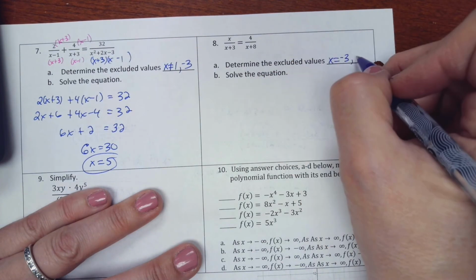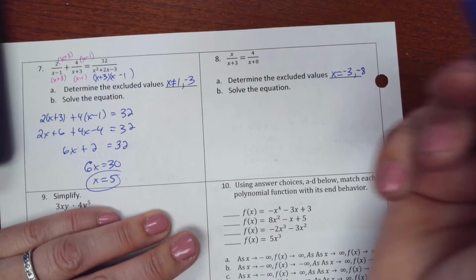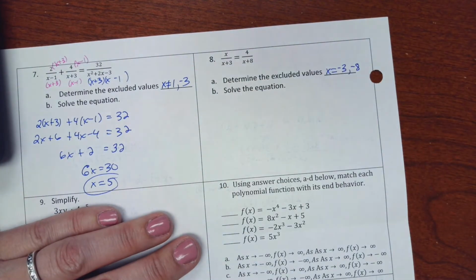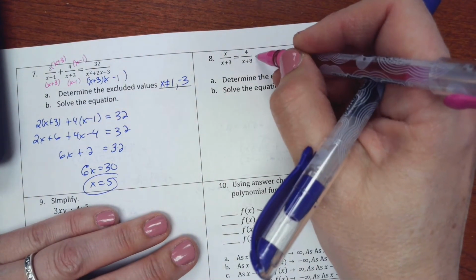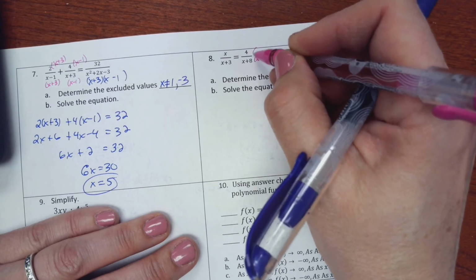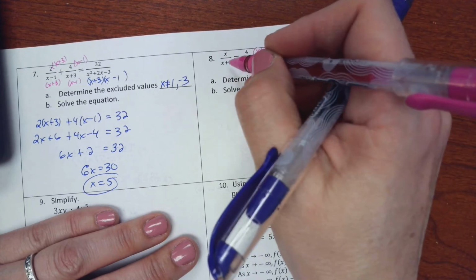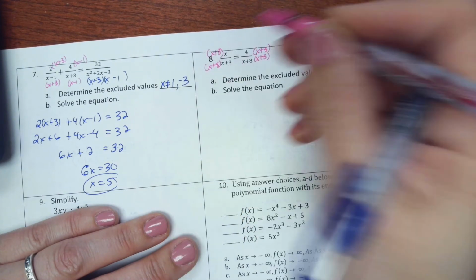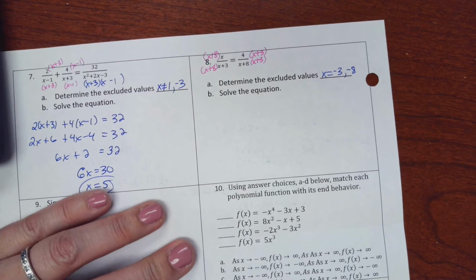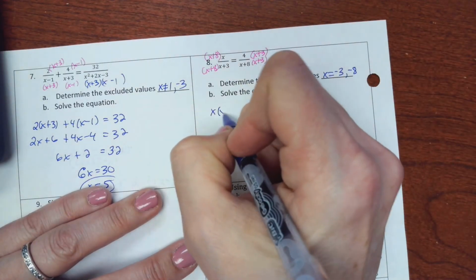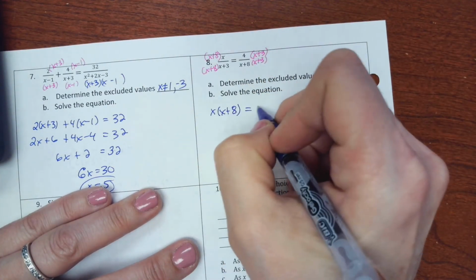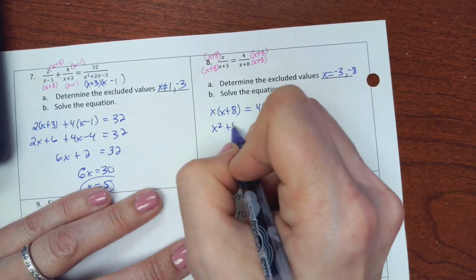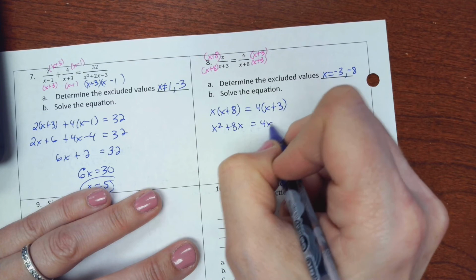All right, over on number 8, I cannot use -3 if it were to be the answer. I also cannot use -8. All right, so my common denominator is going to be both of these things together. So over here, I'm going to give it an x plus 3. And over here, I'm going to give it an x plus 8. It's kind of like cross multiplying as well. So I have an x times an x plus 8 equal to a 4 times an x plus 3. All right, so I get x squared plus 8x equals 4x plus 12.